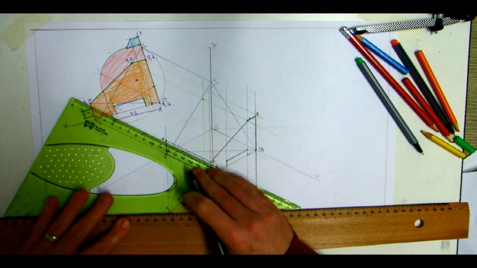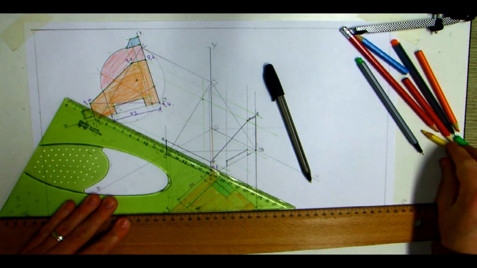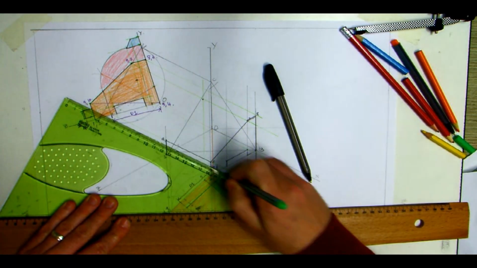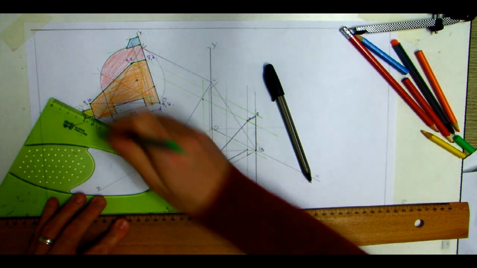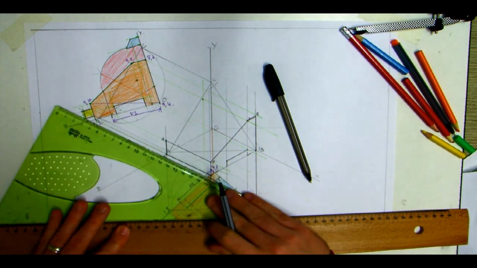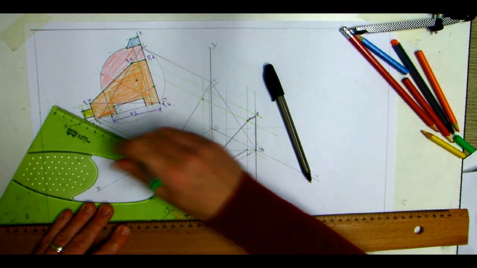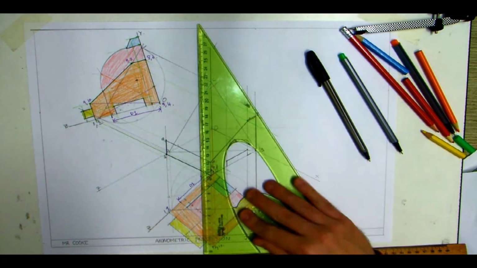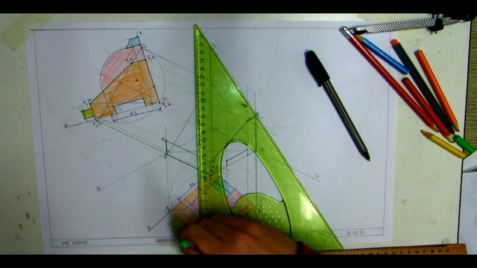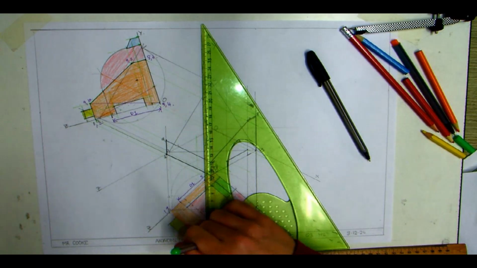The yellow surface then will be coming this way, this way, this way, and that will go up, up.